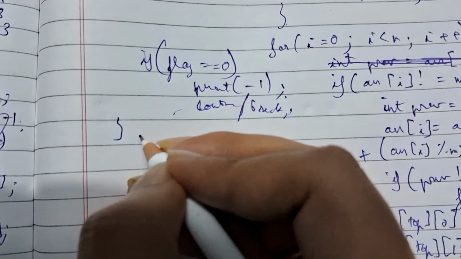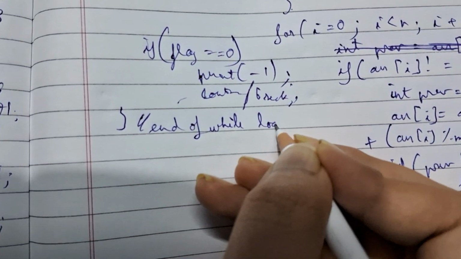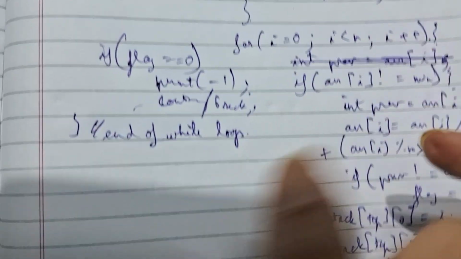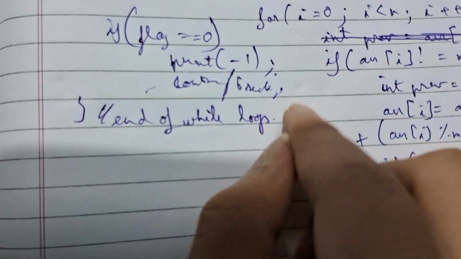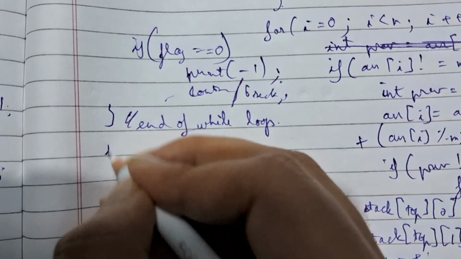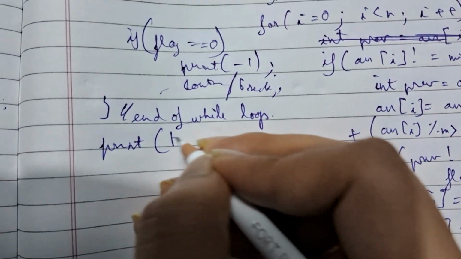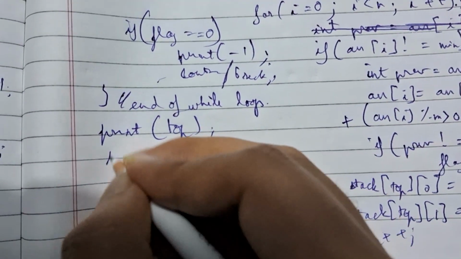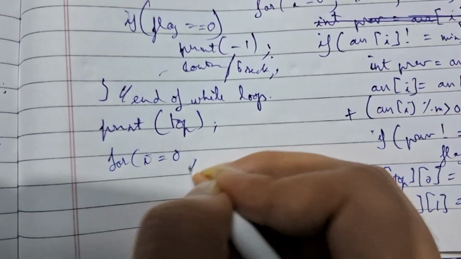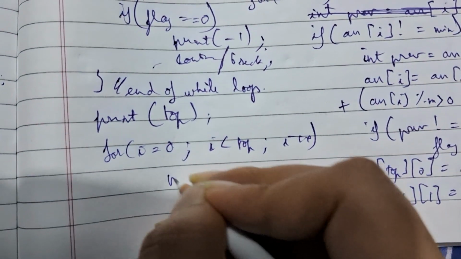So this is the end of the while loop. I think my writing is too cluttered, so for better understanding I'm writing this at the end of the while loop. Then you have to print top, the number of operations. And once you have printed the top, run a loop from I is equal to 0 to I less than top, I plus plus, and what you have to print?